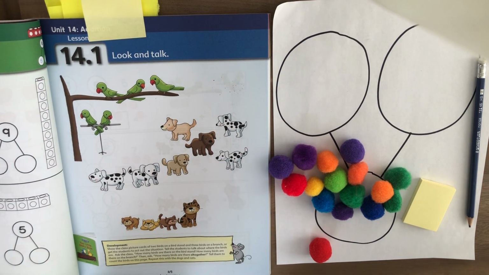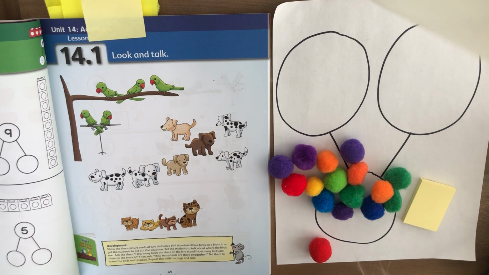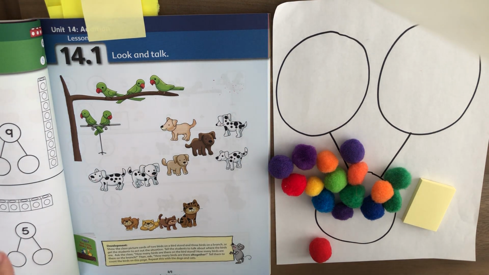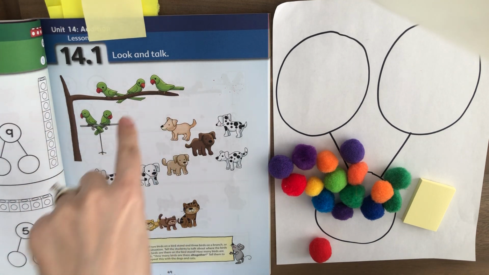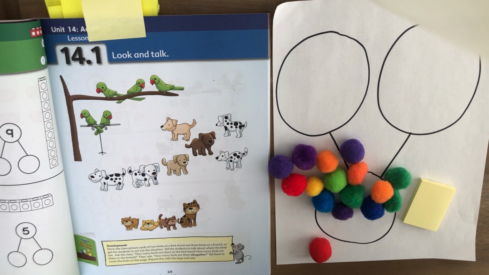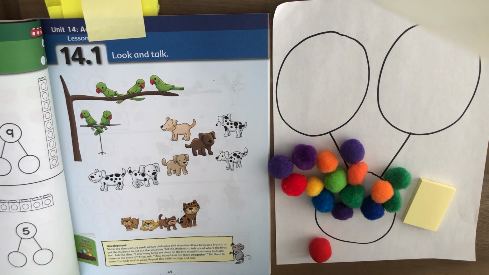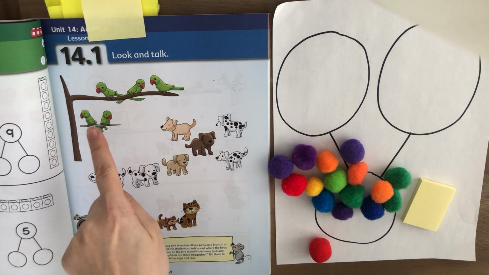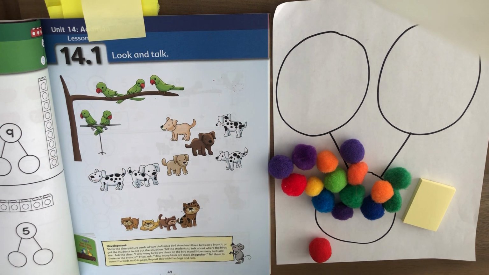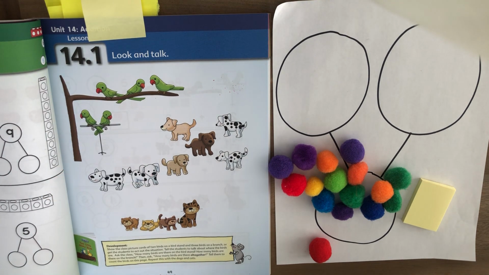So on this page, boys and girls, we have a bunch of animals. Let's look at each of our groups of animals here. Let's start with the birds. Here we have a group of birds. Now some are on a branch and some are on this little bird stand here. Boys and girls, how many birds are on the branch? Let's count. 1, 2, 3. How many birds are on the stand? Let's count. 1, 2. Now, how many birds are there all together? Let's count that together. 1, 2, 3, 4, 5. 5 birds all together.